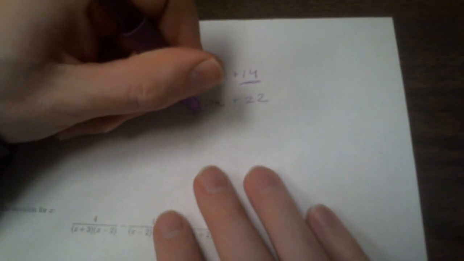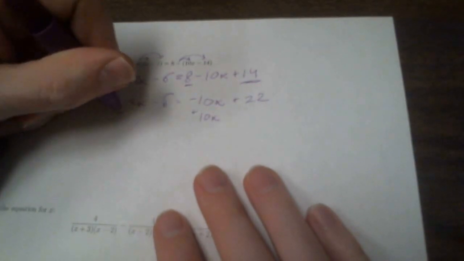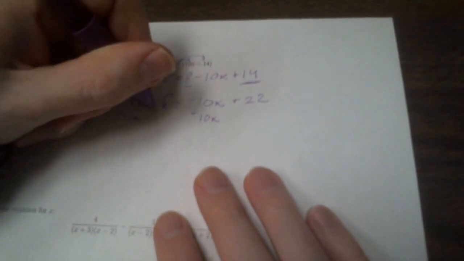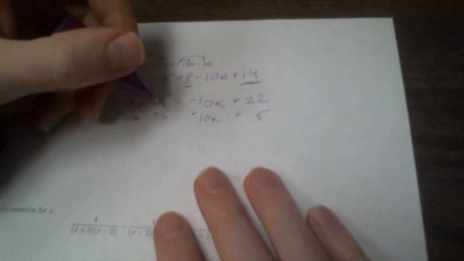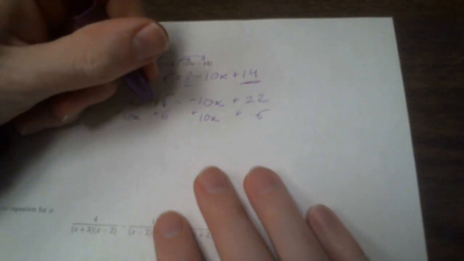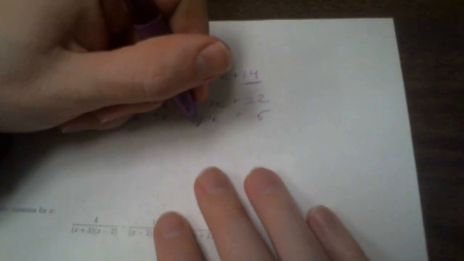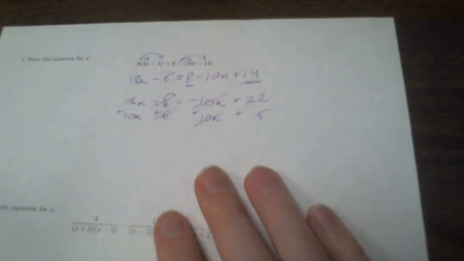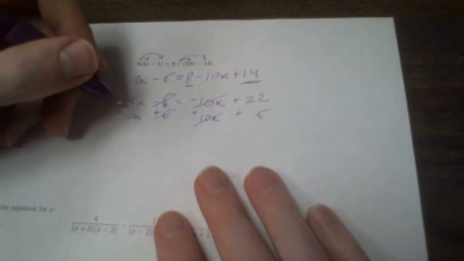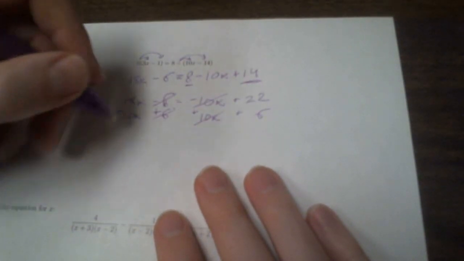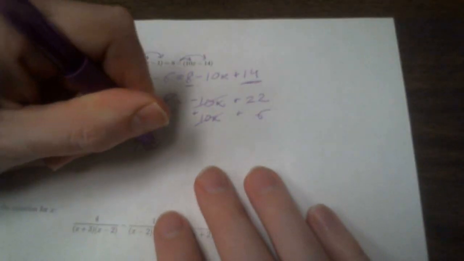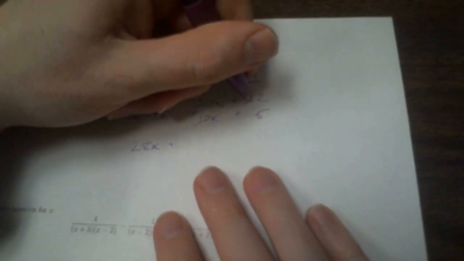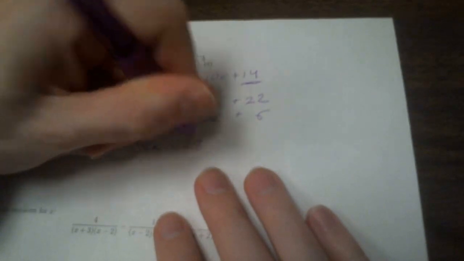To do that, I can add a 10x to each side. And then I can add a 6 to each side. Here the negative 6 and the plus 6 will end up canceling out. And here the 10x and the negative 10x will also end up canceling out. So now I have 18x plus 10x, so that's going to be 28x. And 22 plus 6 is going to be 28.